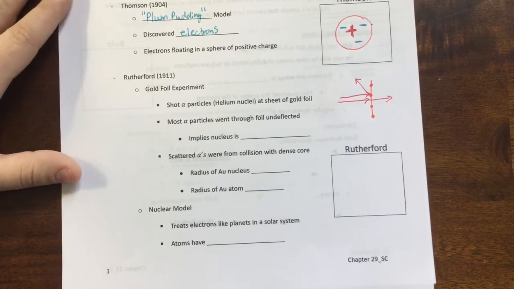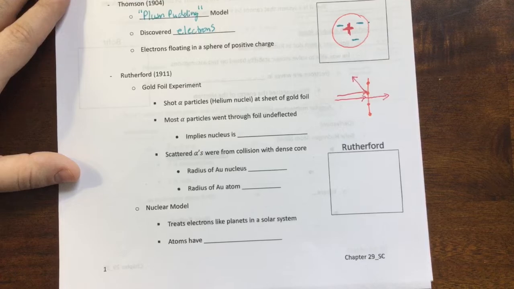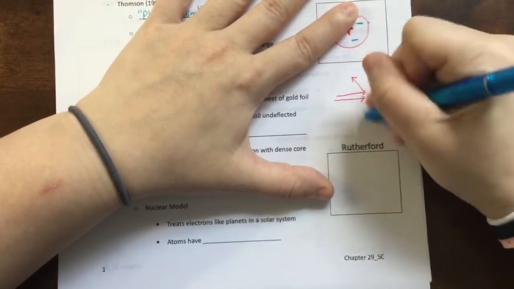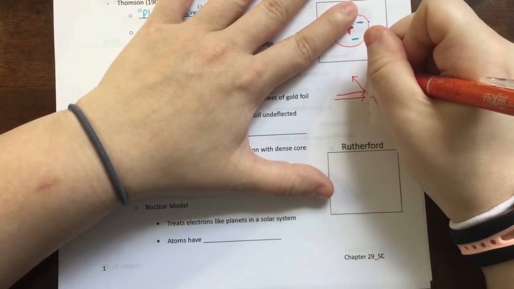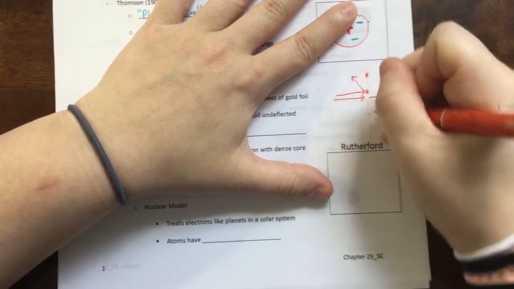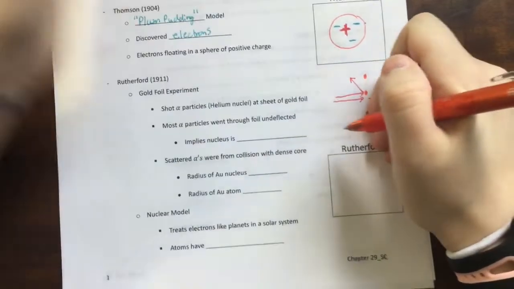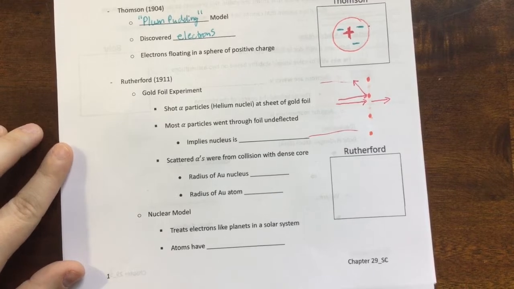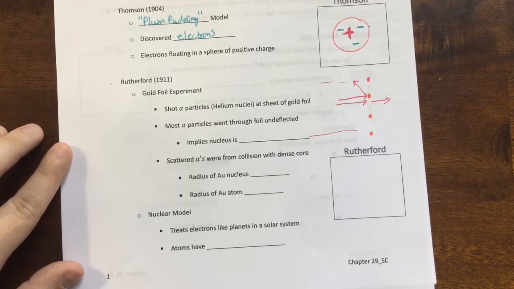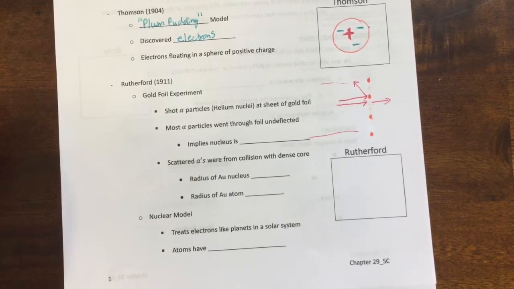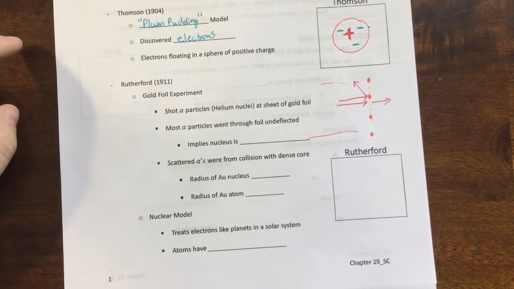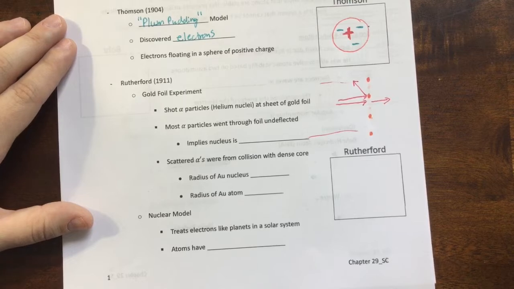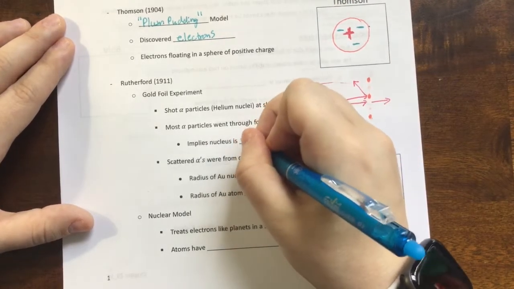What he observed was that the vast majority of alpha particles passed directly through the foil without being deflected. So it was probably more like this, where if you imagine that the beam was actually this thick, because we're pretty zoomed in, the odds of actually hitting a gold nucleus would be very small. Since most of the alpha particles went through the foil undetected, that implied that the nucleus itself is very small.